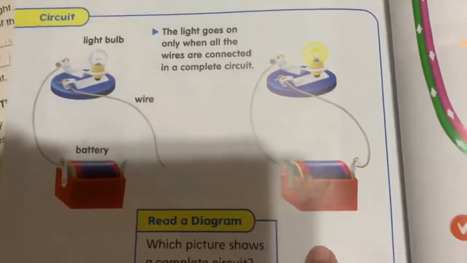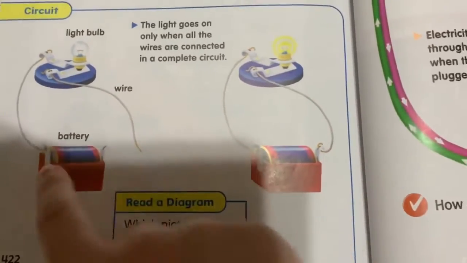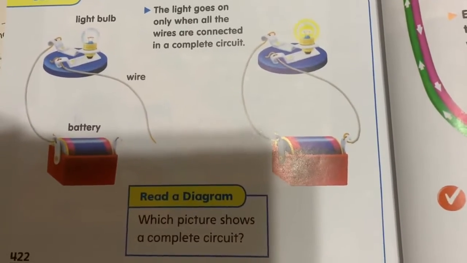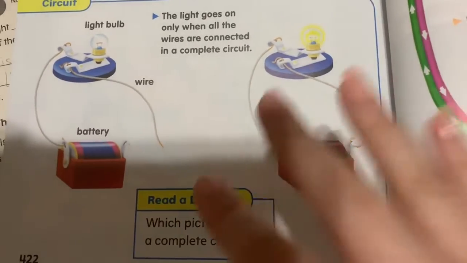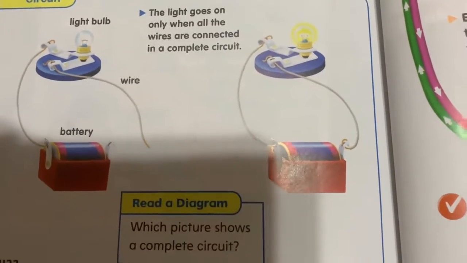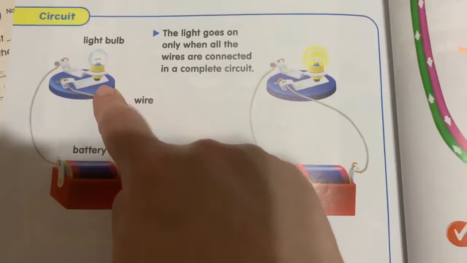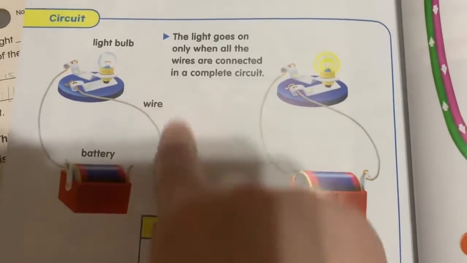So as we can see here in the photo, we see two circuits. What do you think is the same? What is the same about both circuits? They both have a light bulb, a battery, and wires.